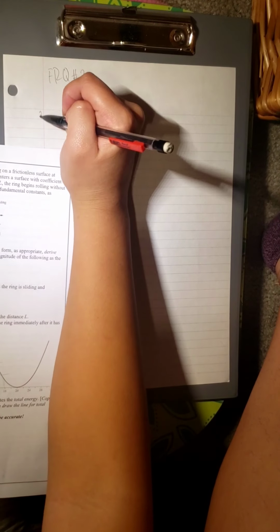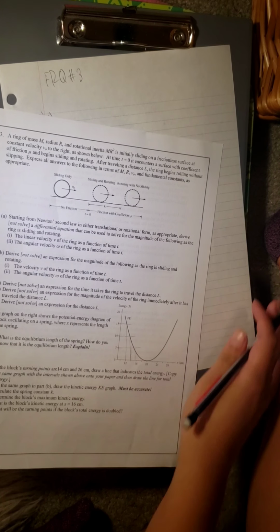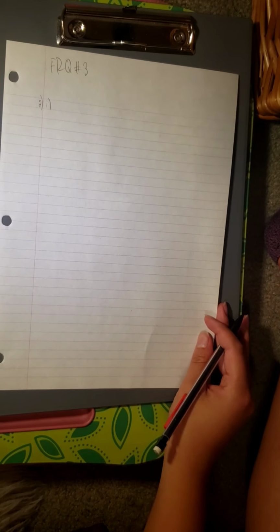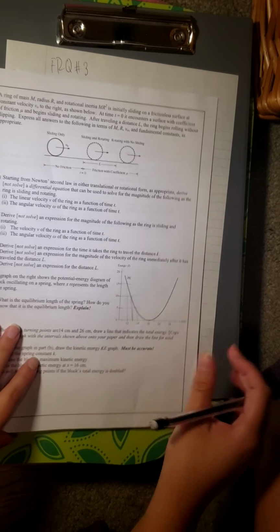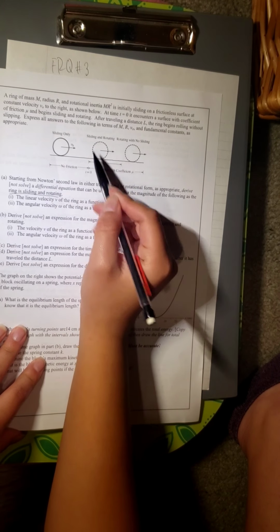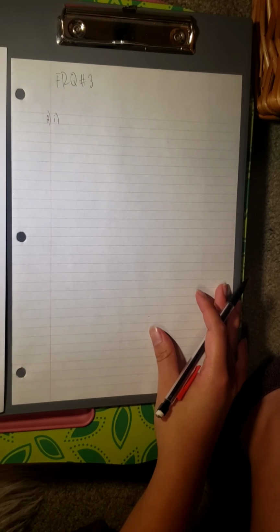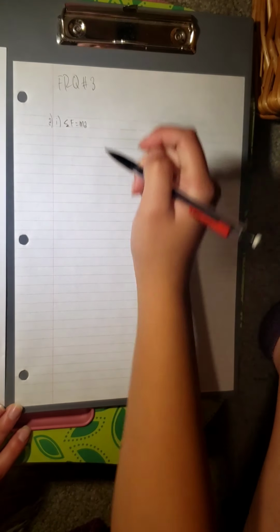So A, this is part I. Part I wants a differential equation for linear velocity v of the ring as a function of time, and this is for the ring that is sliding and rotating, so this second situation. Alright, so what we can do is set up sigma F equals ma.